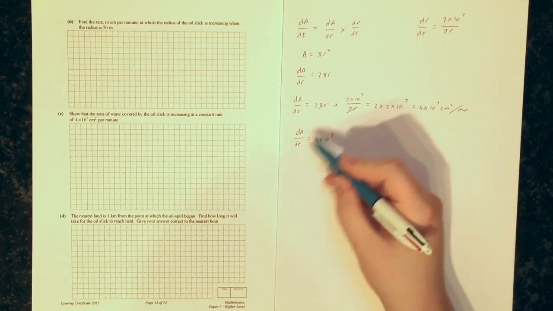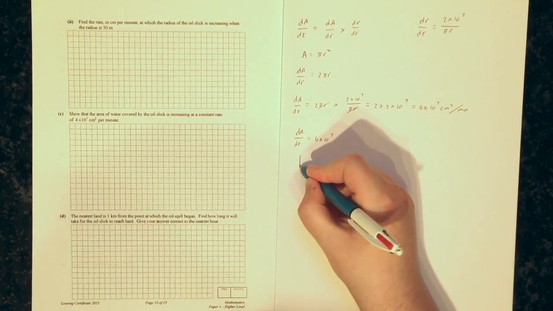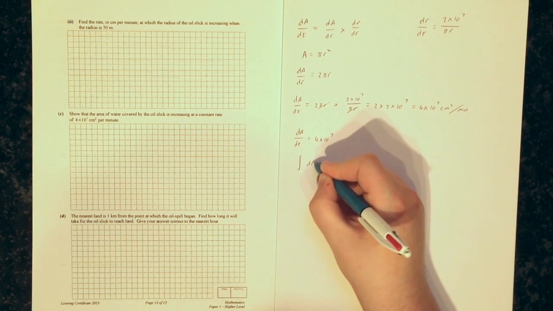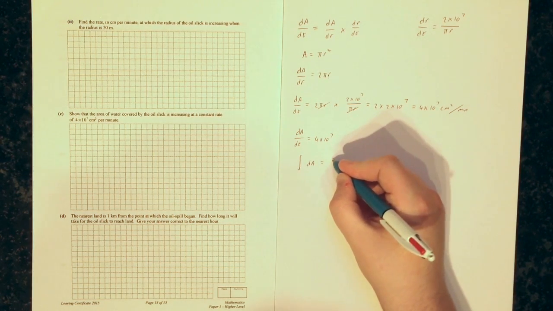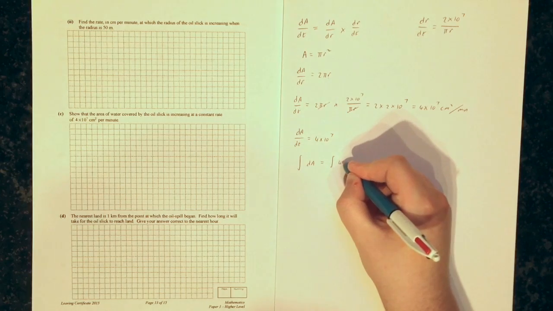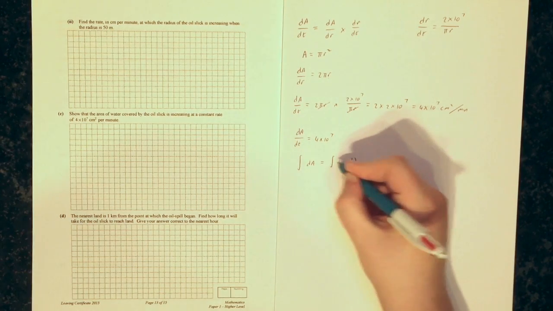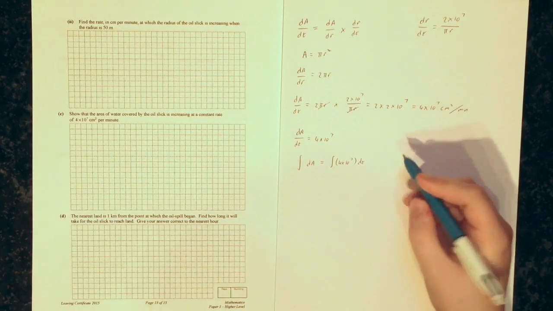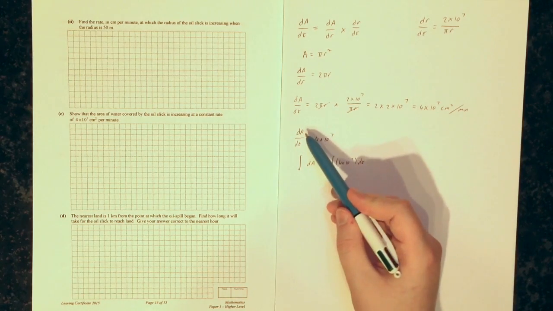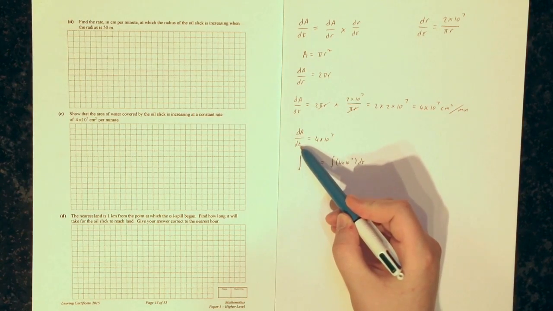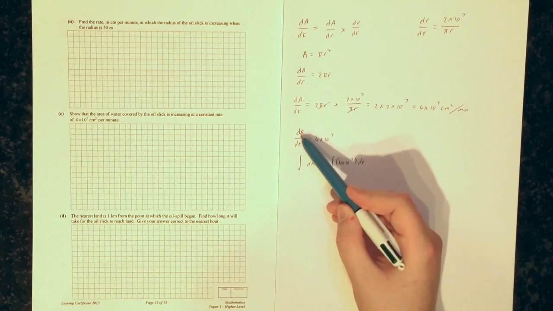So if we integrate this, we'll have the integral of dA is equal to the integral of 4 × 10^7 dt. What we've done here is multiply both sides by dt, so that dt comes over here and the dA is left by itself.